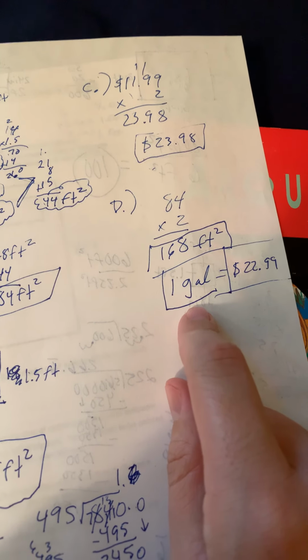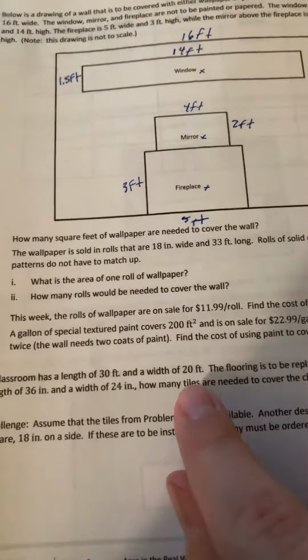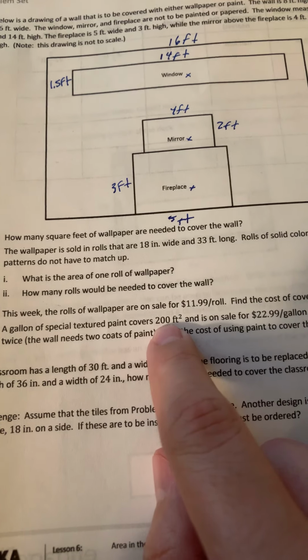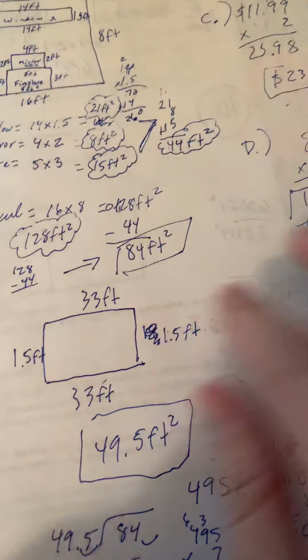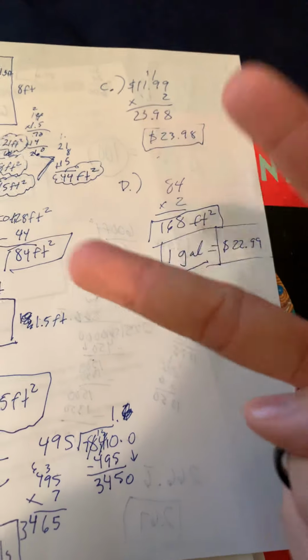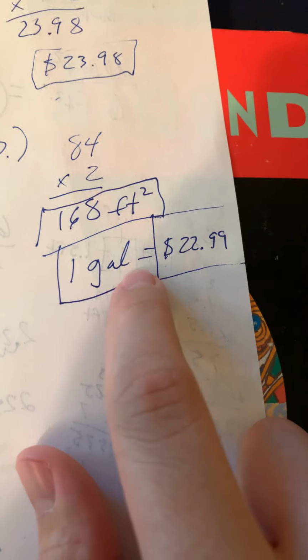And 1 gallon covers up to 200 feet squared. So you're still going to have extra paint left over, even though you paint the wall twice. So imagine I paint this wall once, let it dry, paint it again. That's 168 feet squared. I still have some paint left over for the future or whatever, but how much does each gallon cost?